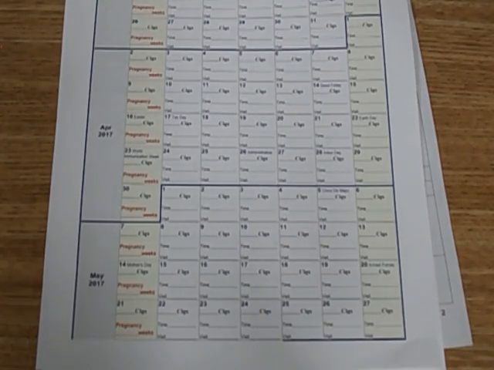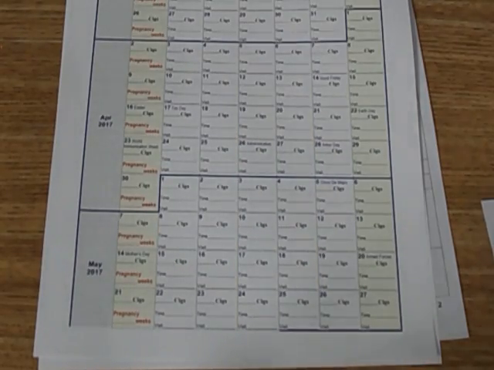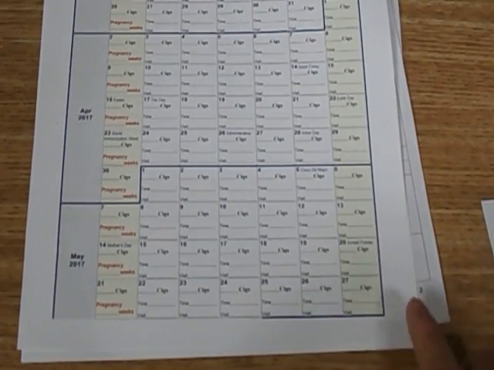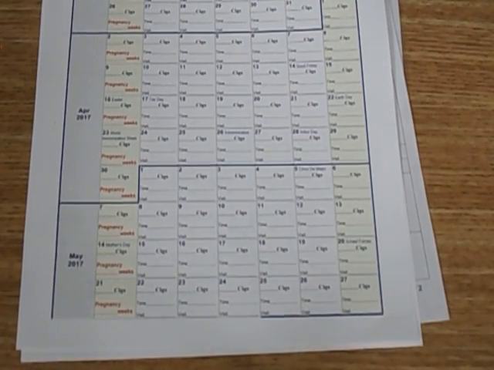Okay? Alright. So this is the calendar. And you're going to be updating this every single visit. Also, there are 2 copies. The patient gets one, and we keep one too. So every time you update, you would sync the calendars together.